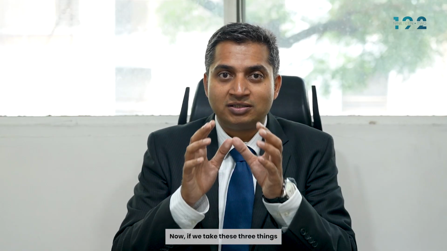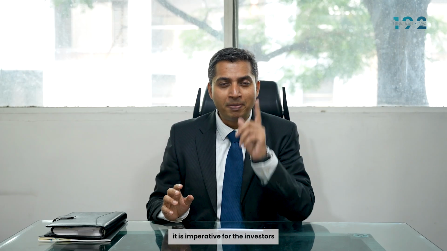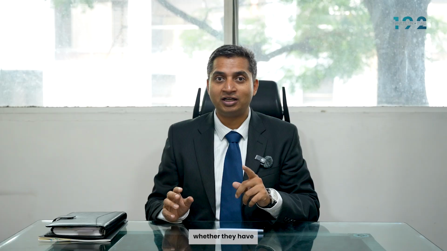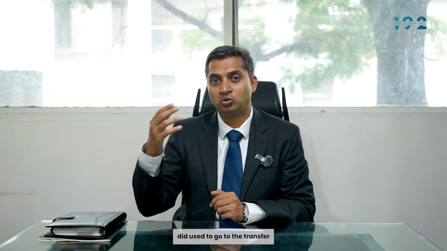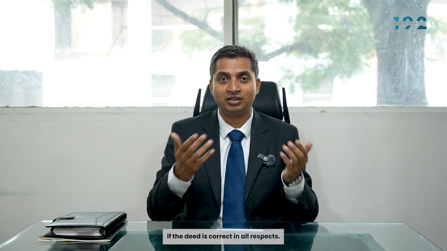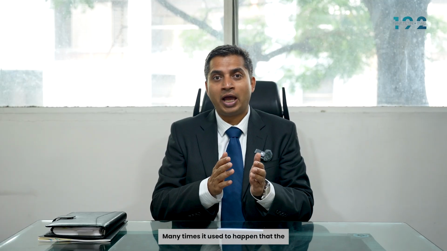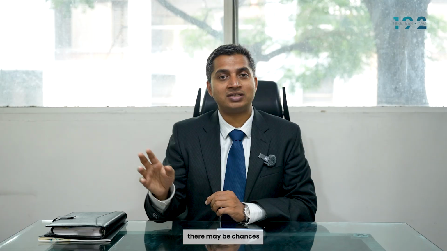Now, if we take these three concepts in the context of reclaiming of the shares, first, it is imperative for the investors to verify whether they have actually transferred the shares or not. Because initially, in the physical era, the transferor used to execute a transfer deed, and that transfer deed used to go to the transferee, and then the transferee used to lodge it with the company, and the company used to give effect to the transfer deed if the deed was correct in all respects. Many times it used to happen that this procedure was not followed. So even if the investors are under the impression that they have transferred the shares, there may be chances that the shares are still in their name because the legal transfer procedure was not duly followed.